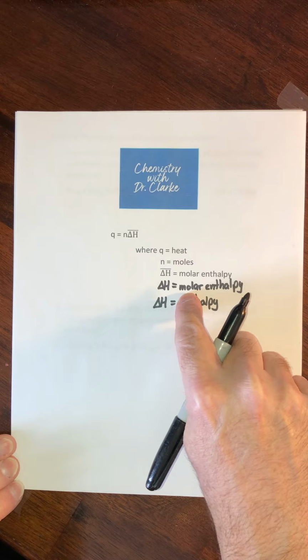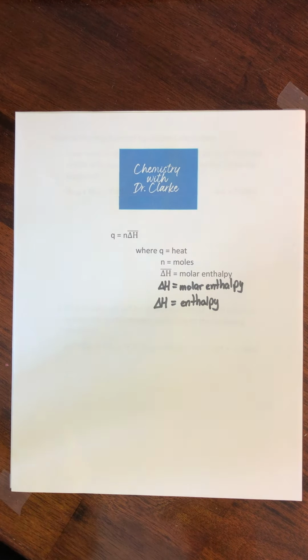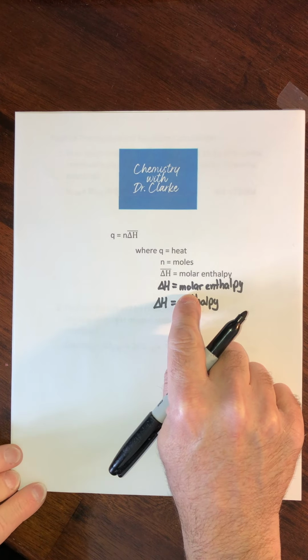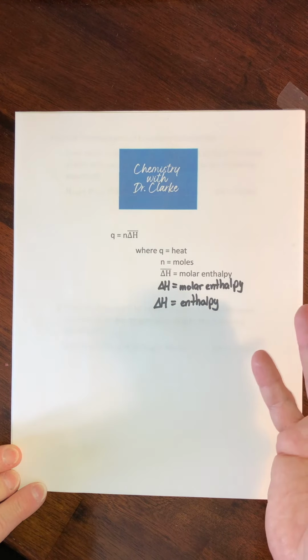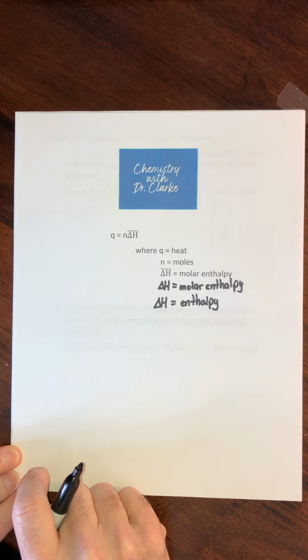It's the reason why we like the molar enthalpy, because that way everybody is starting with the same original amount. We're all starting with 1 mole of a substance. Okay, so they're different things. They have different names, but often textbooks will give them the same symbol.